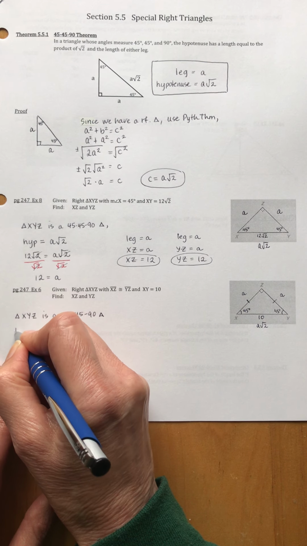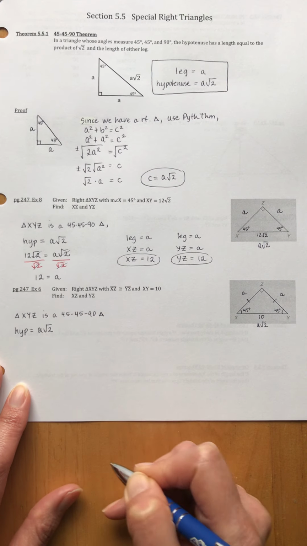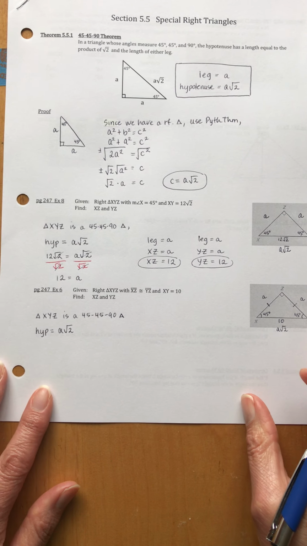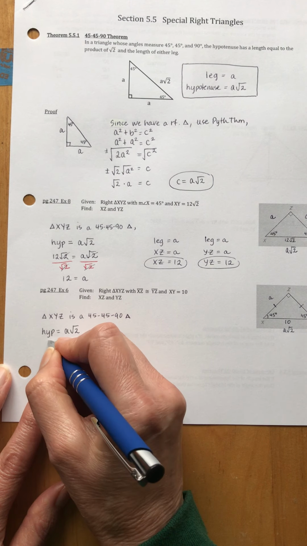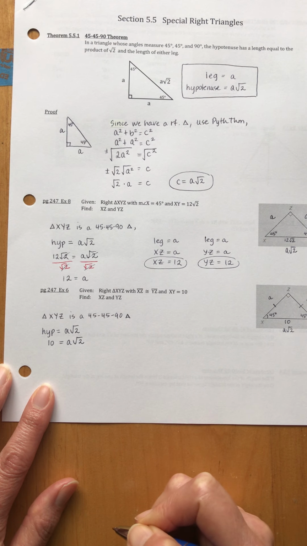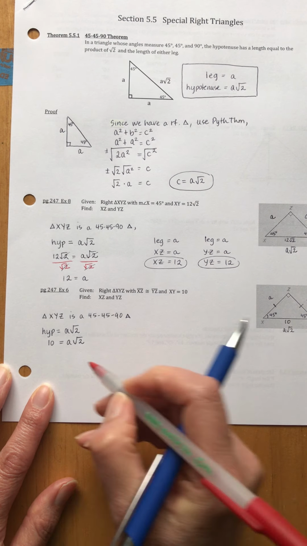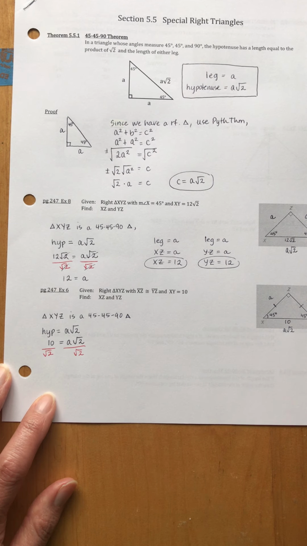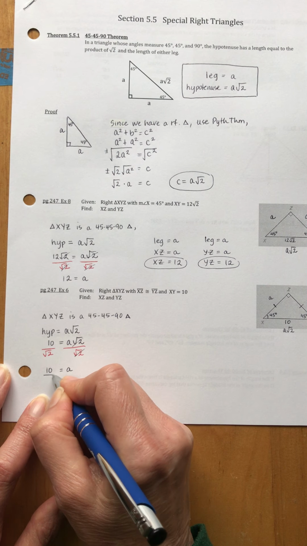We know that the hypotenuse is equal to, by formula, a square root 2. Our particular hypotenuse is equal to 10. So let's go ahead and put a 10 in there. So hypotenuse is 10. Okay, so we're trying to solve for a here. So what do I need to get rid of? I need to get rid of the square root of 2. So we're going to divide both sides. And our answer is that a, they cancel out here, is equal to 10 over the square root of 2.